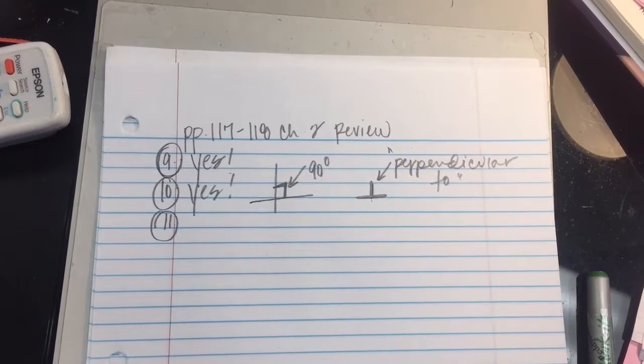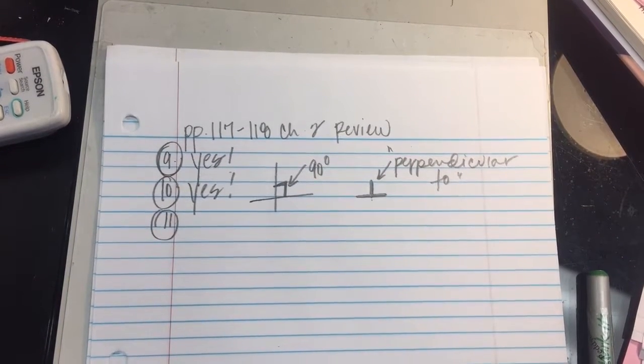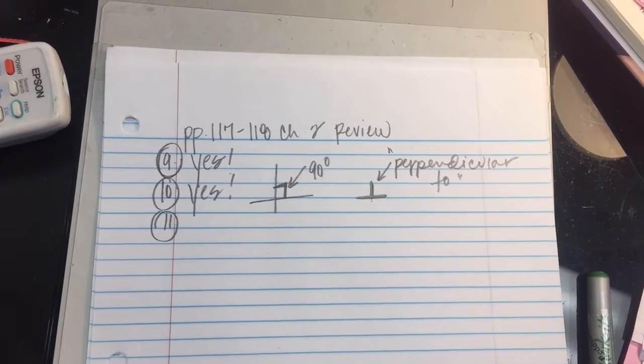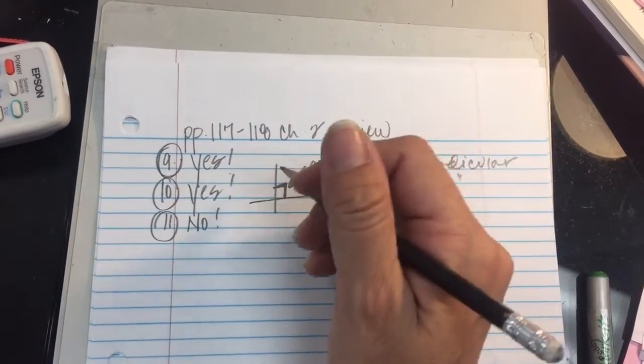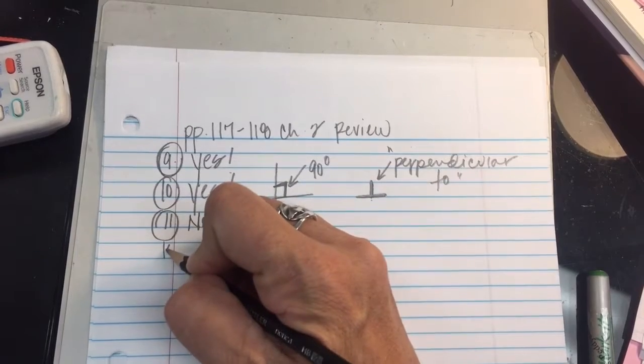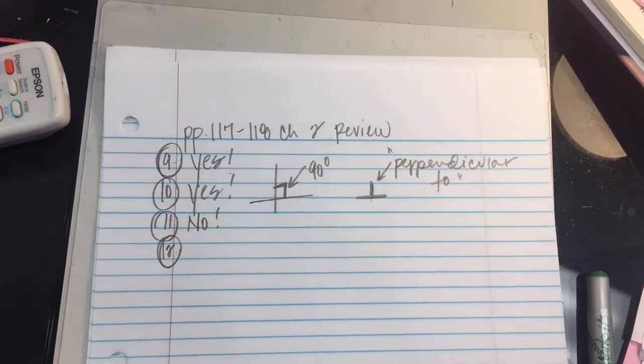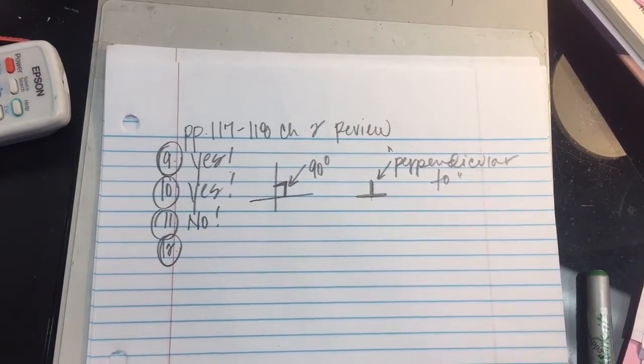Number 11, are points F, B, and G collinear? Do they line up, F, B, and G? Or do they all lie on the same line? No, they don't. I can't even connect them with a line because they don't line up in any kind of way that a ruler could lay on them and connect and extend for a line.